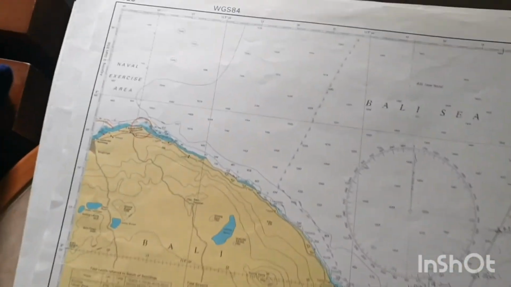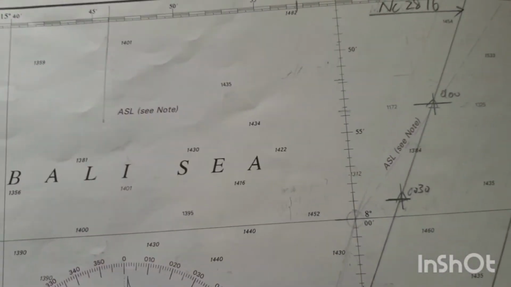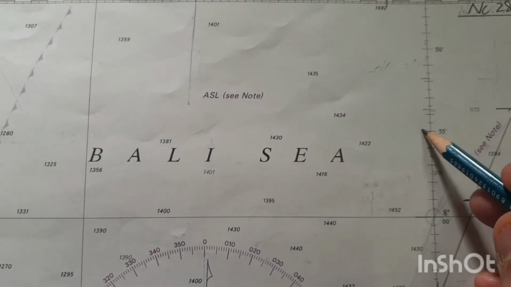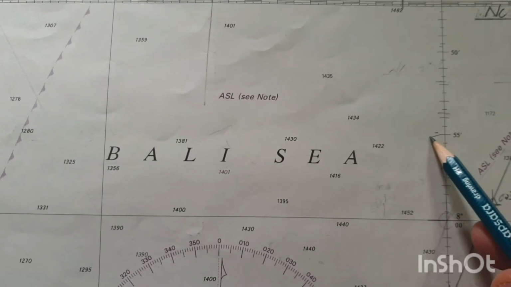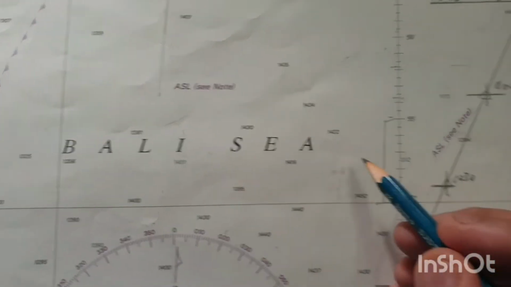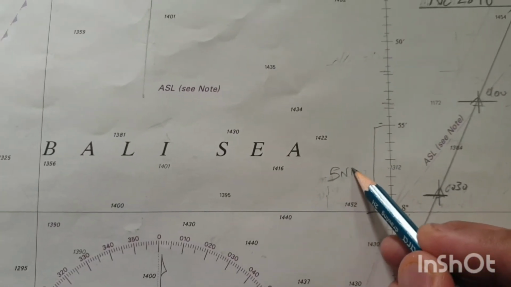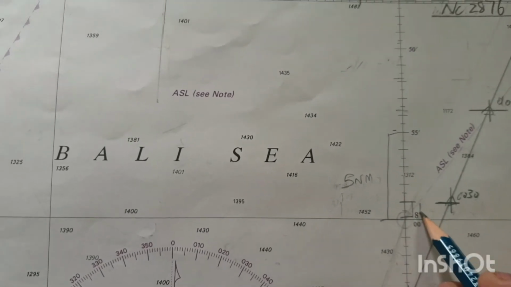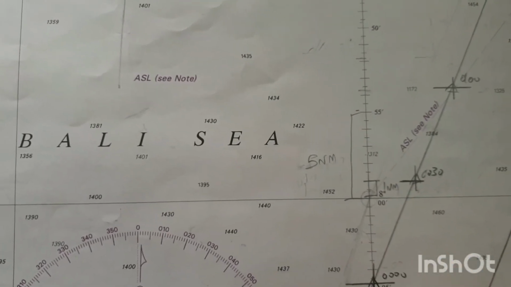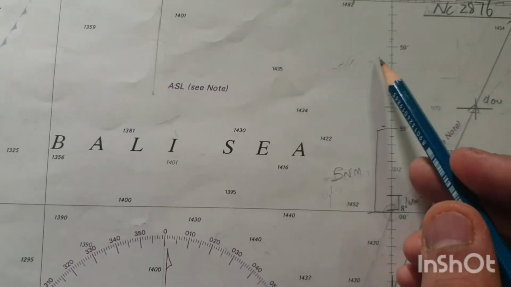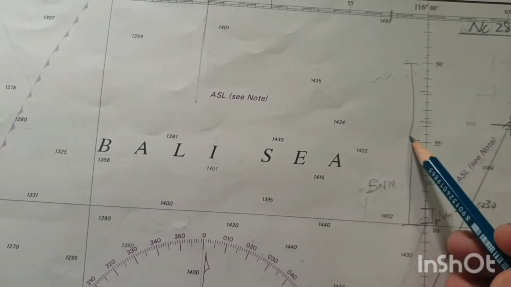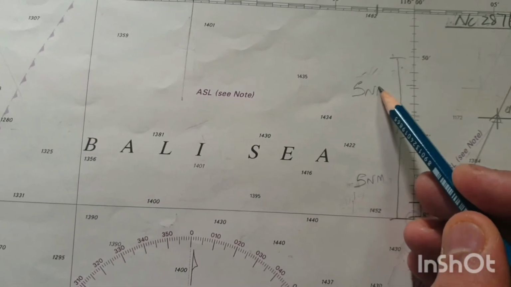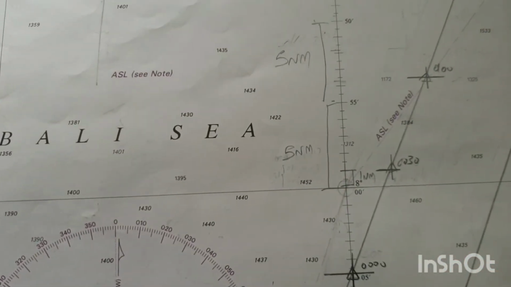In this chart, you can see this is equal to 5 nautical miles, and this is 1 nautical mile. So this one is another 5 nautical miles.